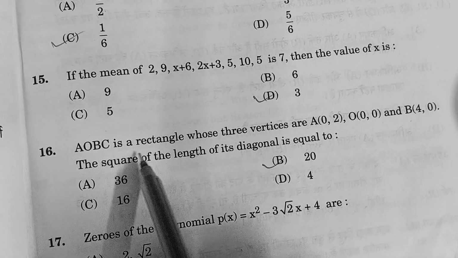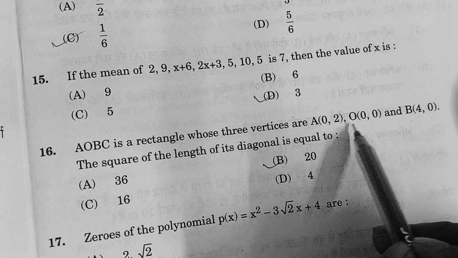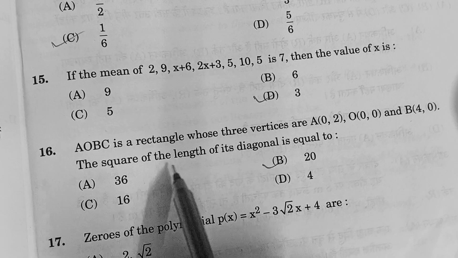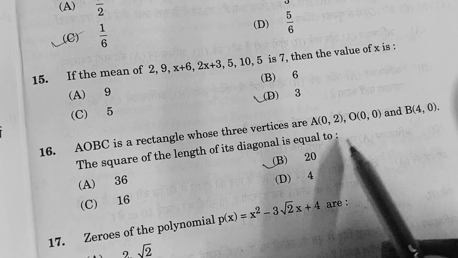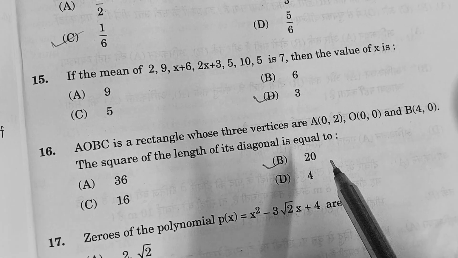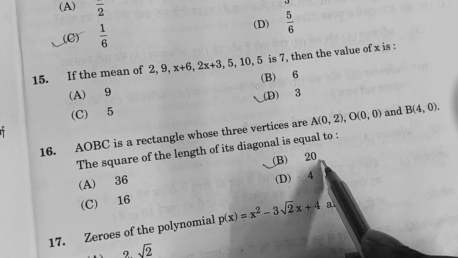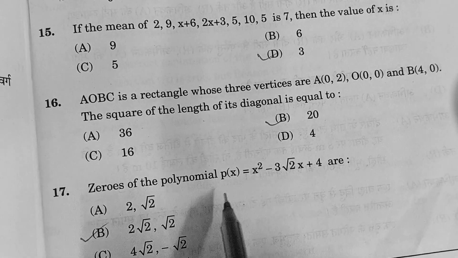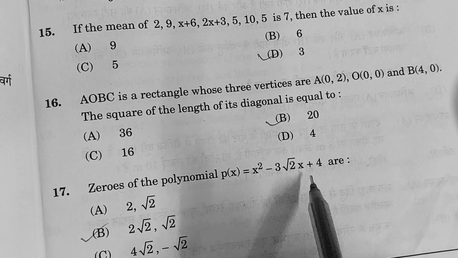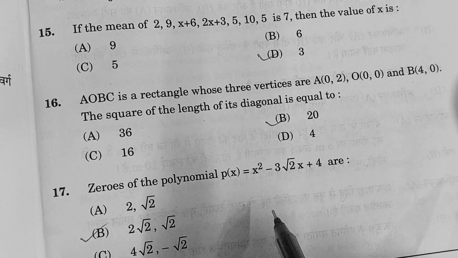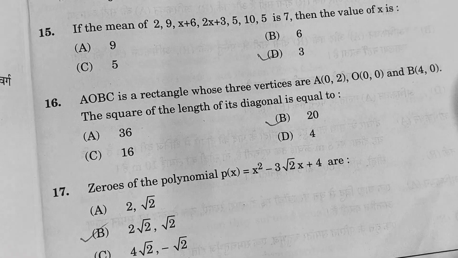Now AOBC is a rectangle whose three vertices A, O, B are given. So the square of the length of its diagonal, whenever you calculate, you find the diagonal is under root 2, but you find the square of the length, so that is 20. Now the zeros of the polynomial x square minus 3 root 2 x plus 4, whenever you calculate, you find the two zeros, 2 under root 2 and root 2.